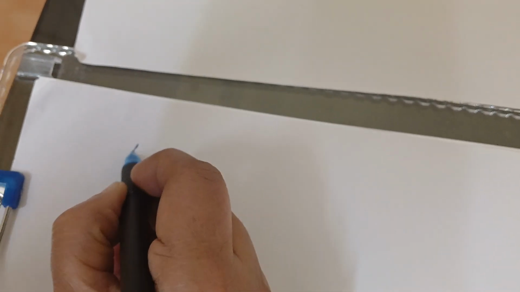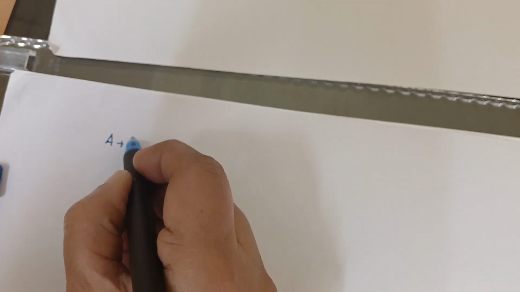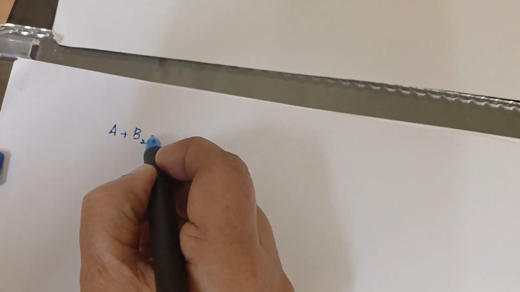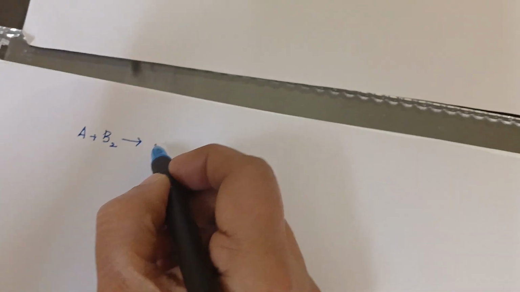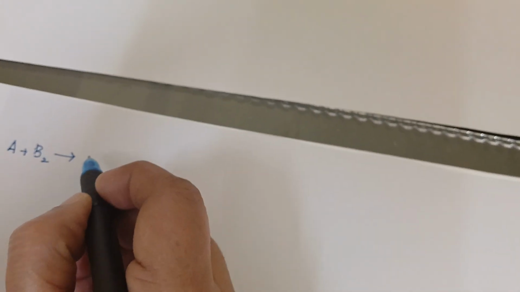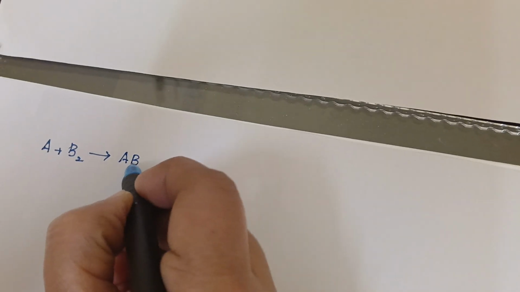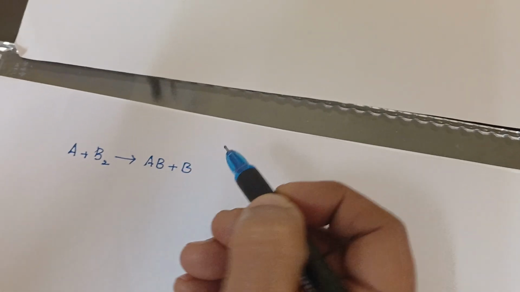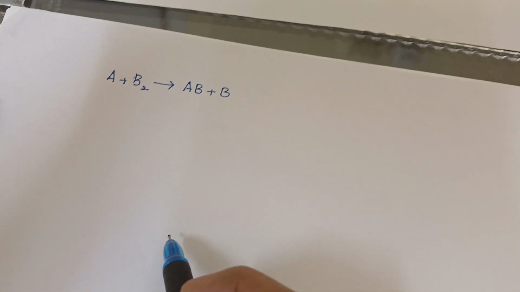A plus B2 giving AB plus B. This is the slow step.